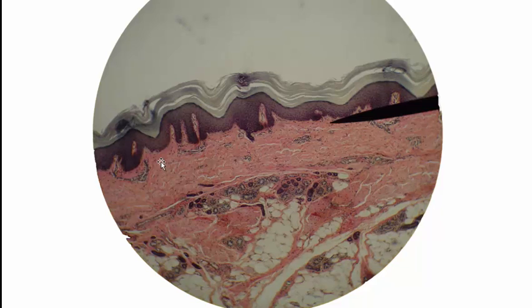As long as we're here, let's look at the dermal layer and notice that there are parts of the dermal layer of the skin that project up into or against the epidermis. They kind of push up into the epidermis. Those are called dermal papillae. And the dermal papillae have two major functions or significances that I can think of.